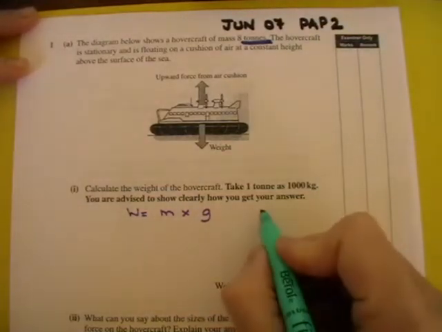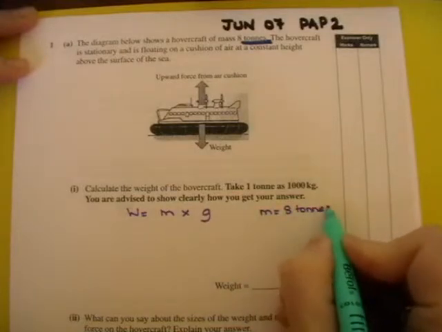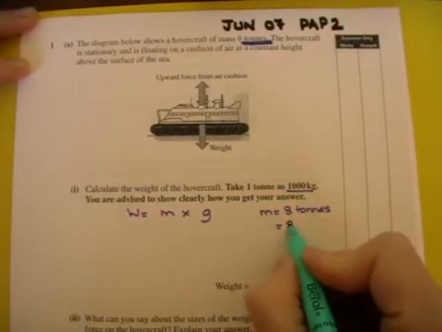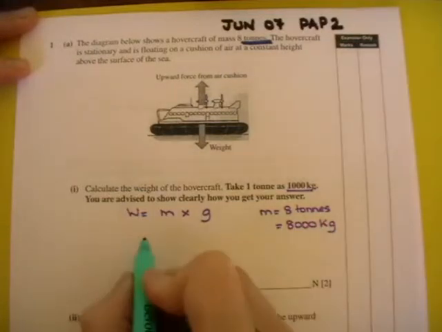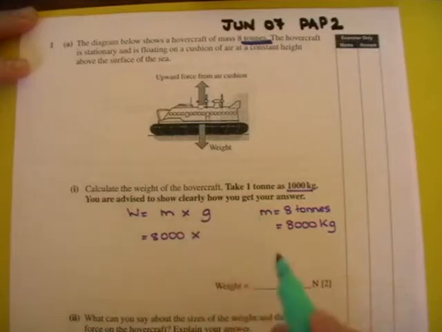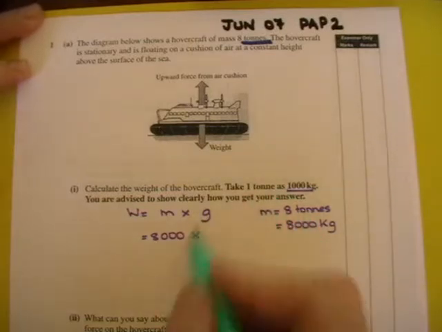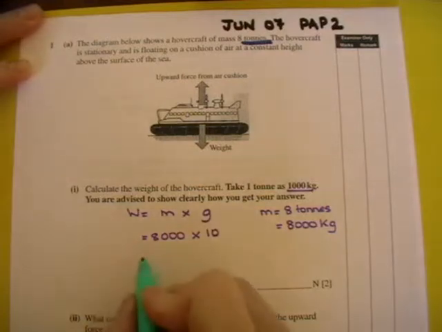So the mass is 8 tonnes. But whenever we use this equation, that has to be in kilograms. So you have to multiply it by 1,000. So it's 8,000 kilograms. So the weight is going to be 8,000 multiplied by, the value for g on the Earth is 10. And the examiners expect you to know that and to use that value. So it's 8,000 times 10. And that gives you 80,000.